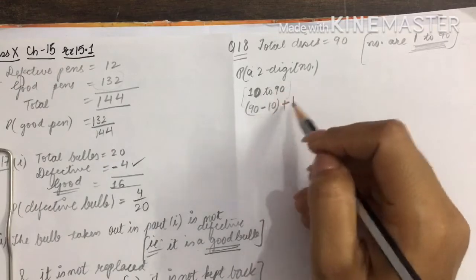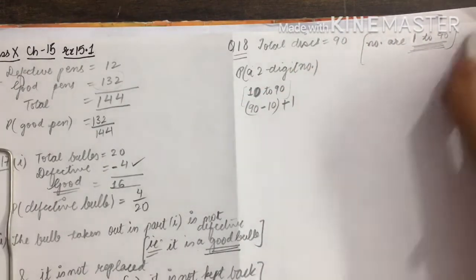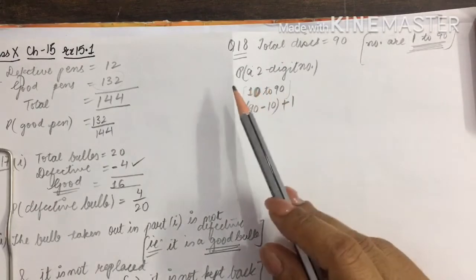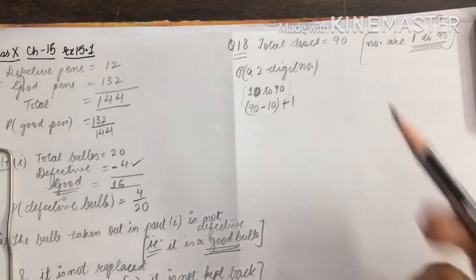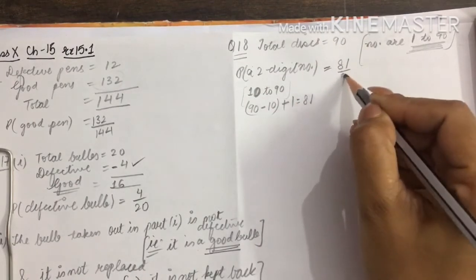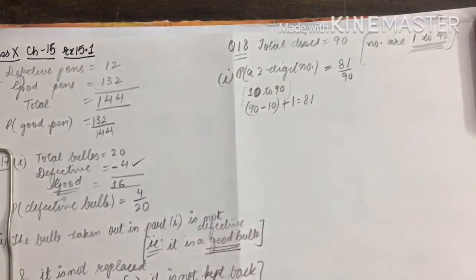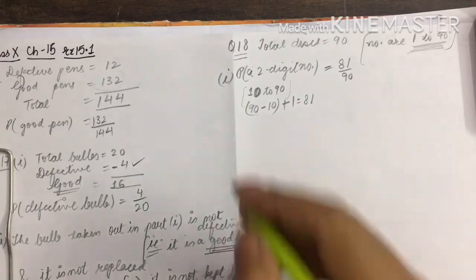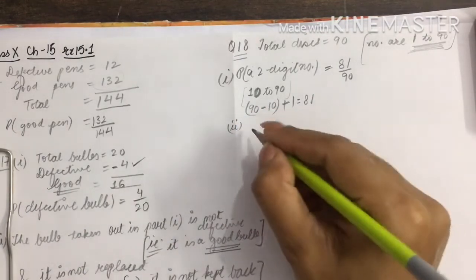This is one way of doing it. Count the two-digit numbers, or from 90 take away the one-digit numbers. So one-digit numbers are from 1 to 9. 9 single-digit numbers are there. From 90 remove that. So this will be 81. So the probability will be 81 out of 90. This is the first part. Let's take up the second part. Probability of a perfect square.